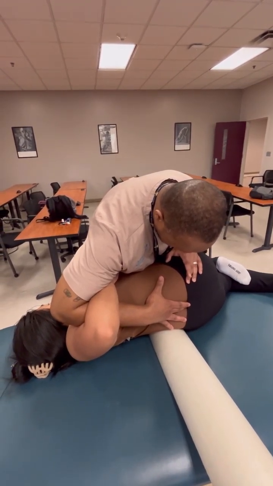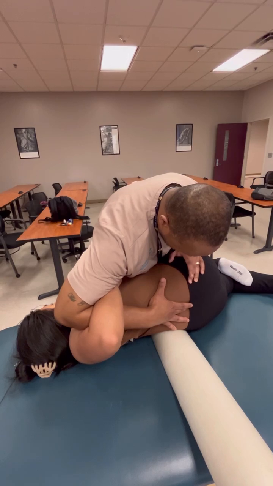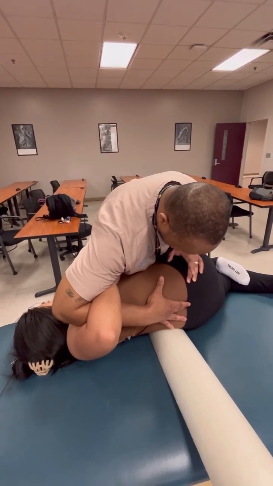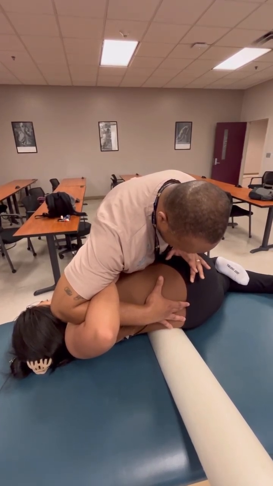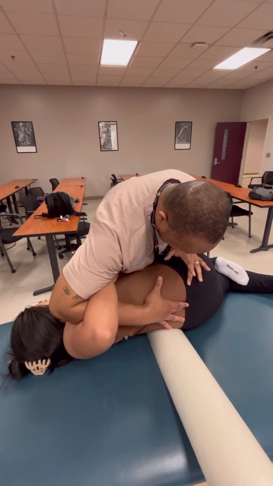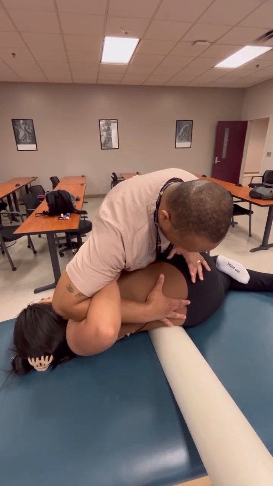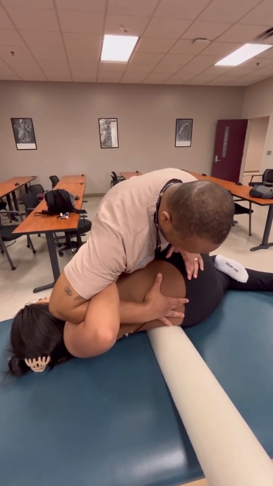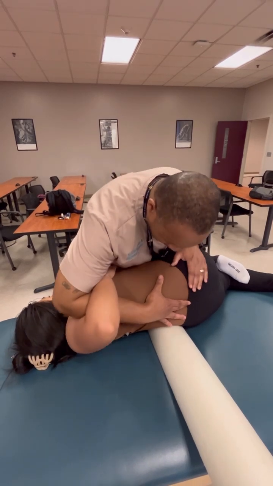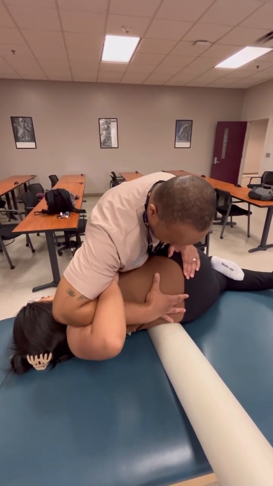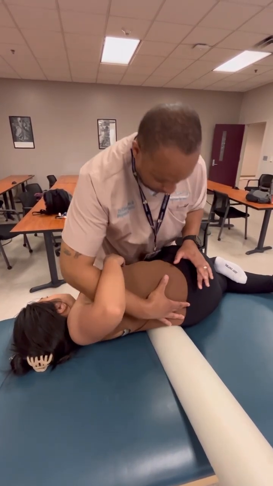However, since I'm elongating her, there is a gapping occurring on the right side of L4 on L5. And so I elongate, and I get the release.